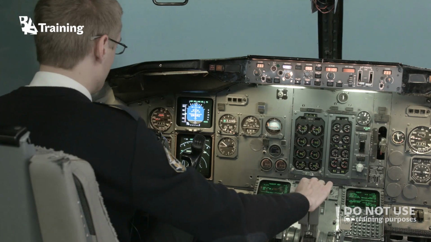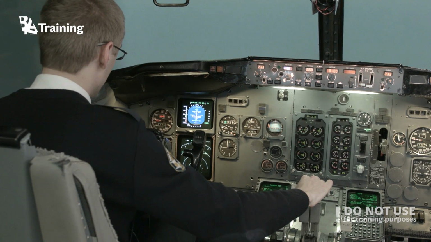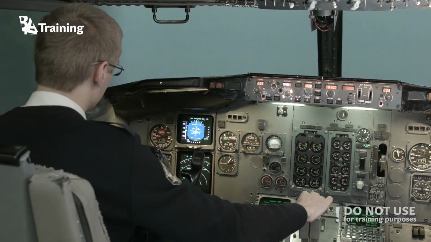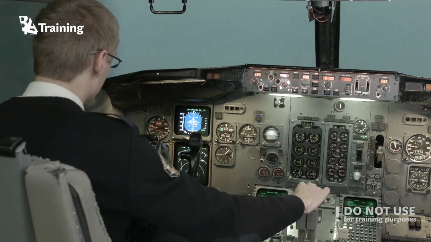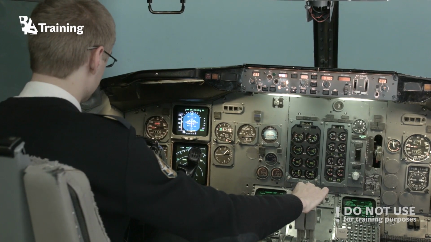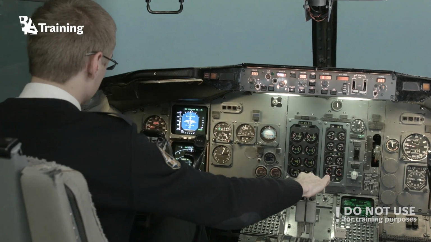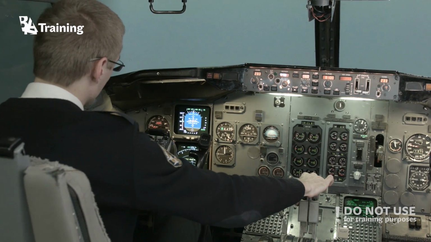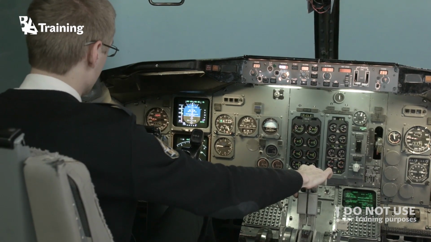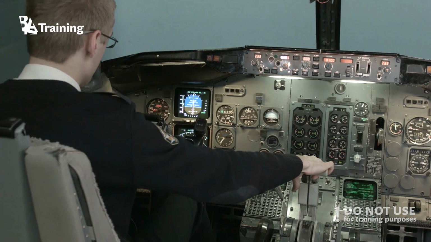So now we're increasing the pitch with some power, and we will wait for the stick shaker, and we will try to recover. Push down, apply power. Stick shaker is out, we are picking up speed. And we're of course losing some altitude here.